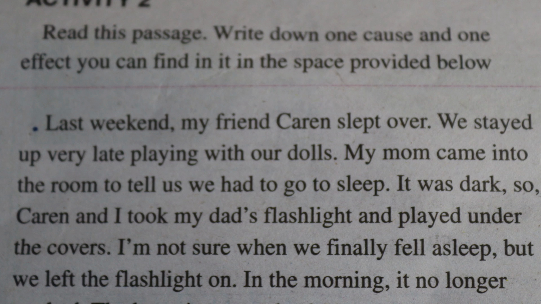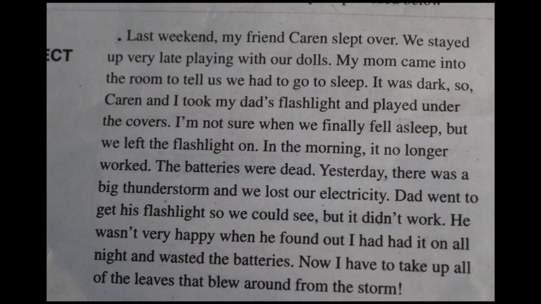I'm not sure when we finally fell asleep, but we left the flashlight on. In the morning, it no longer worked. The batteries were dead. Yesterday, there was a big thunderstorm and we lost our electricity. Dad went to get his flashlight so we could see, but it didn't work. He wasn't very happy when he found out I had it on all night and wasted the batteries. Now I have to take up all the leaves that blew around from the storm.